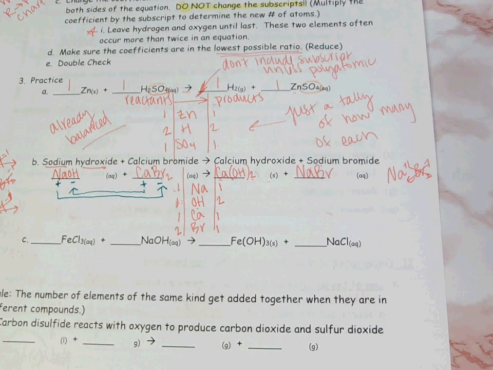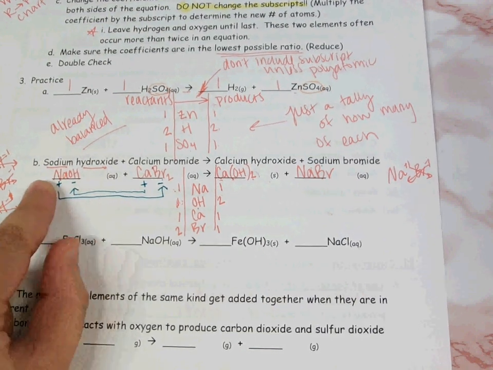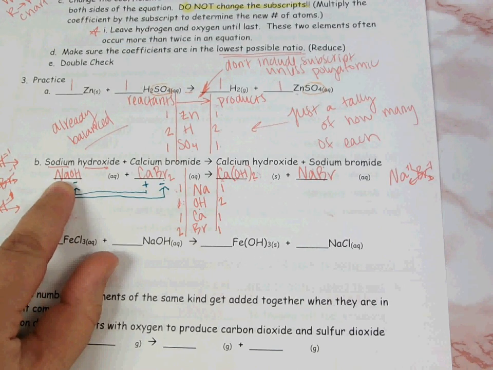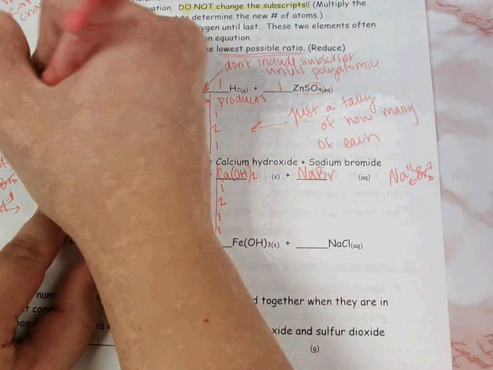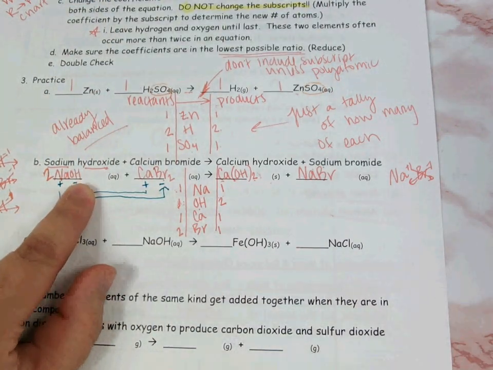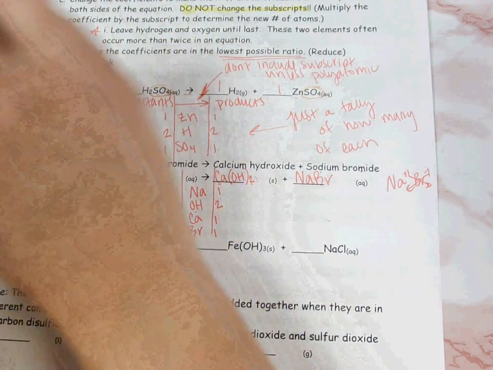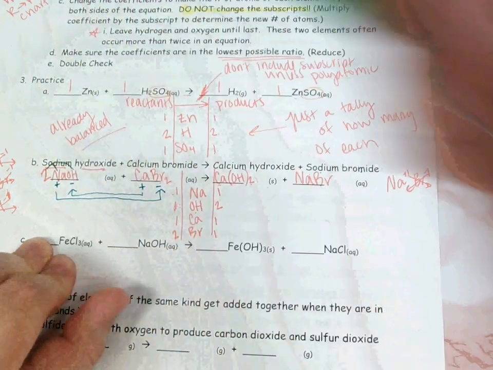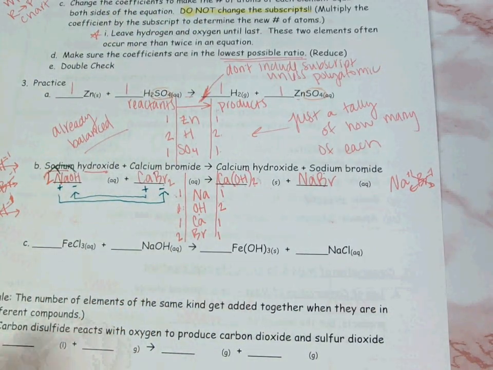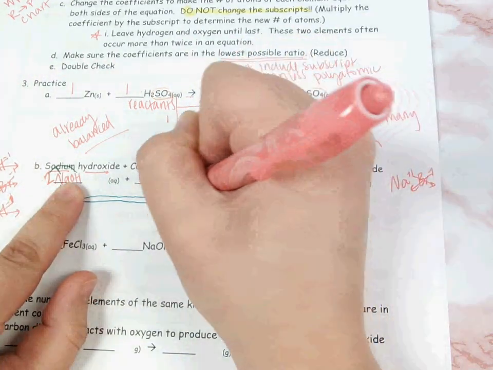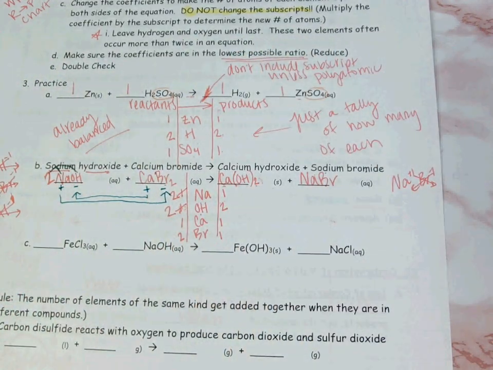A 2 before... Okay, so before the hydroxide, make sure that you're understanding it has to go before the whole compound. So I can't change hydroxide here without also changing sodium, even though maybe that's not my goal. I have to put the 2 in front of the whole thing. So then the 2 affects both things that it's in front of, and it gets distributed to both of them. So the 2 goes to the sodium, and the 2 goes to the hydroxide. So now I have 2 sodium atoms on my reactant side, and I have 2 hydroxide units on my reactant side.